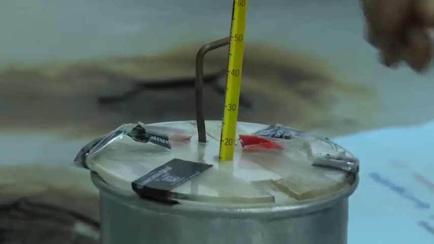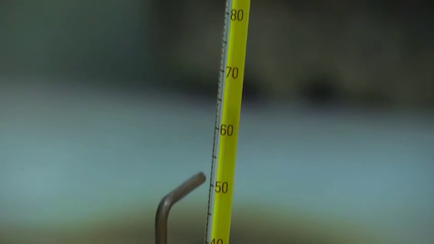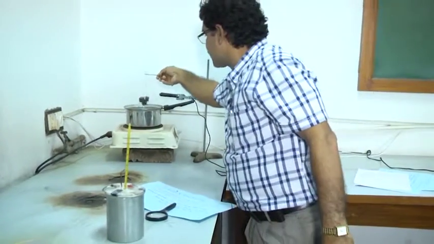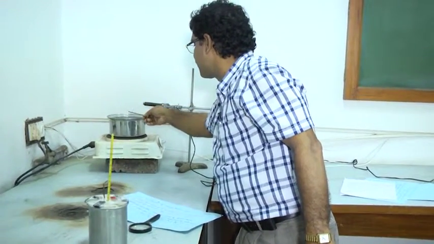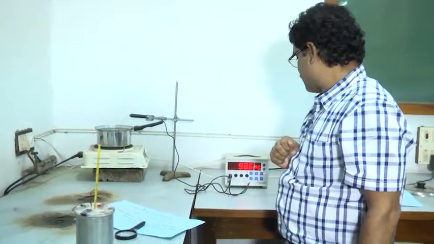In the meantime I can put another piece of metal to heat it, because to come to equilibrium temperature it will take some time.